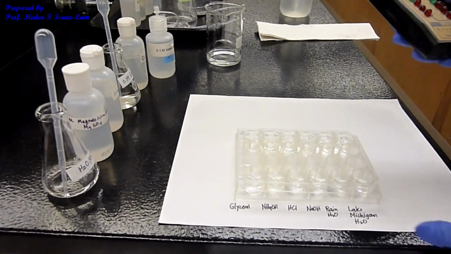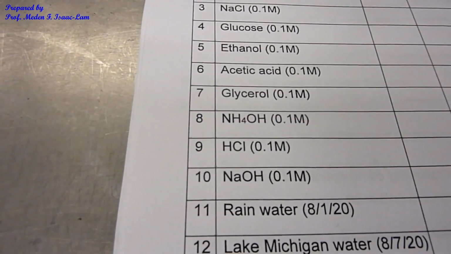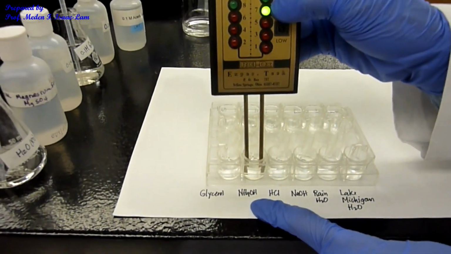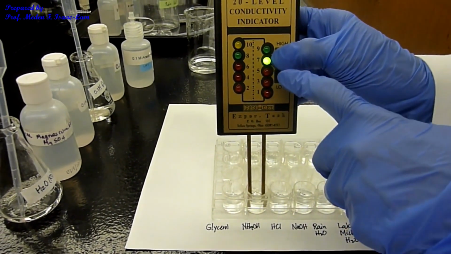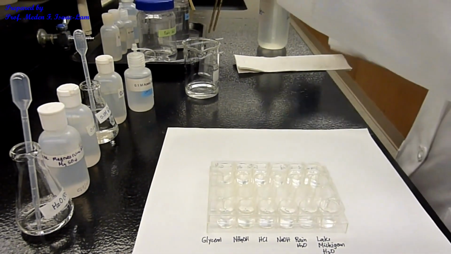And then next is ammonium hydroxide. Number 8, ammonium hydroxide. I press high again. And then it's 7. Okay. Rinse again.